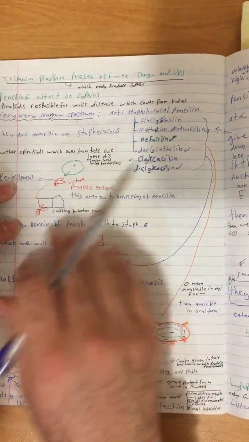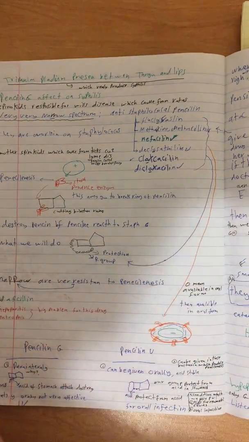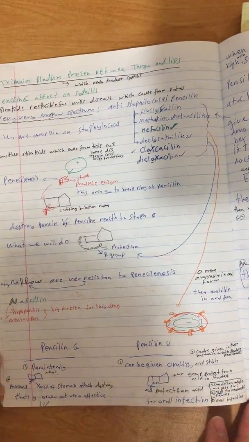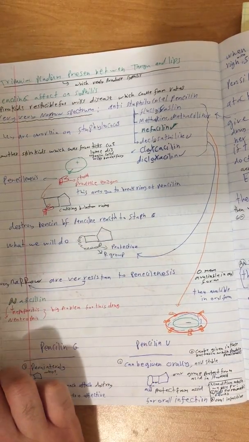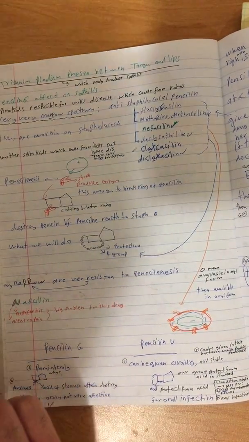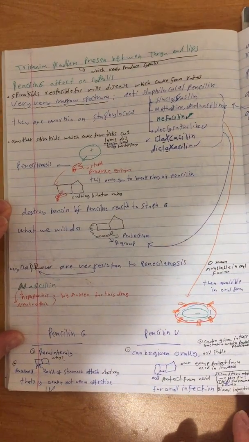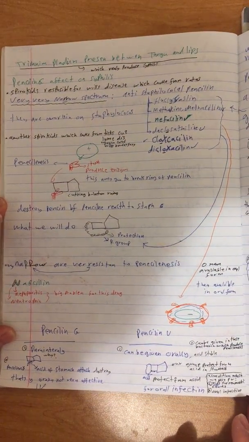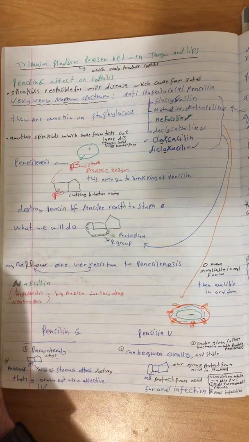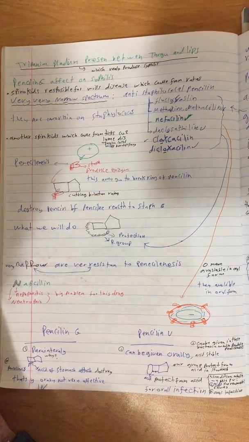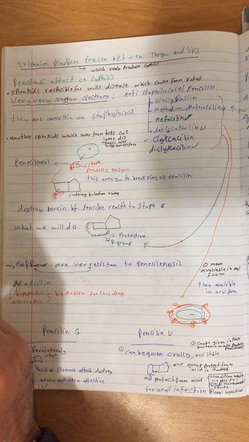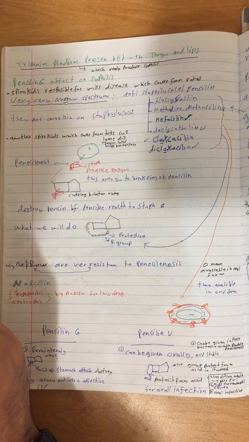Natural penicillin can also act on Treponema pallidum.